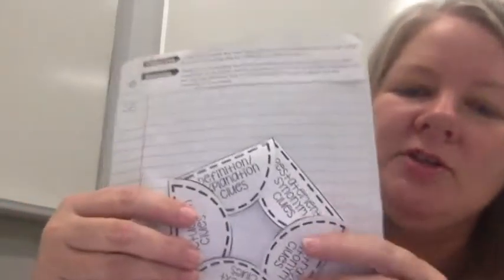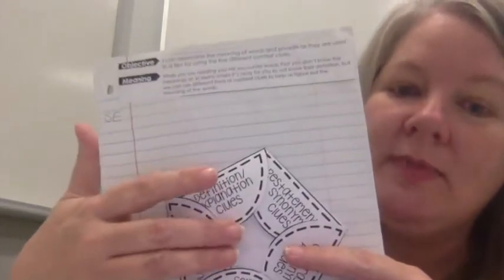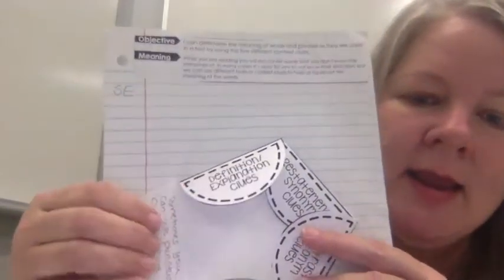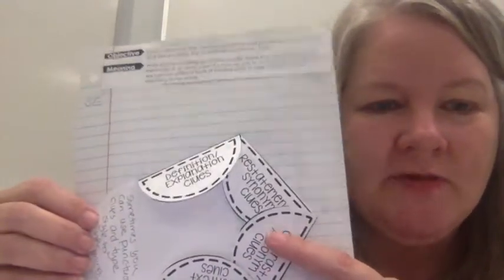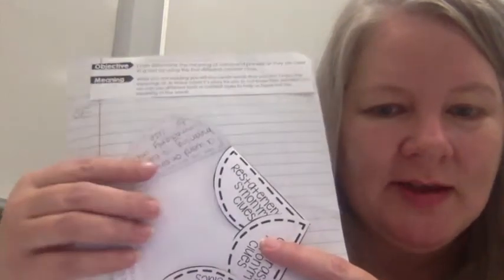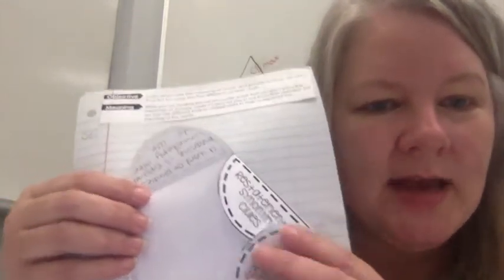And then you fold in all the sides, all right? And then we're going to write what each one means on the inside. And I will have a paper for you that should be found on that website with those links. It will give you the definitions of each one, and it'll already be typed out.